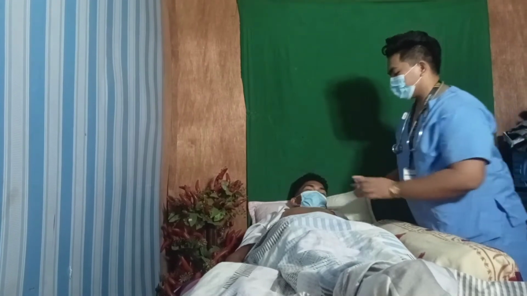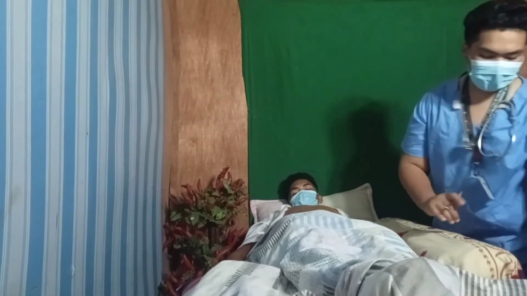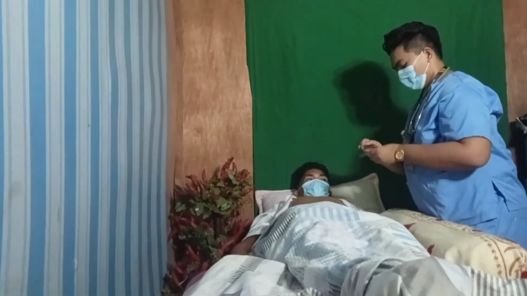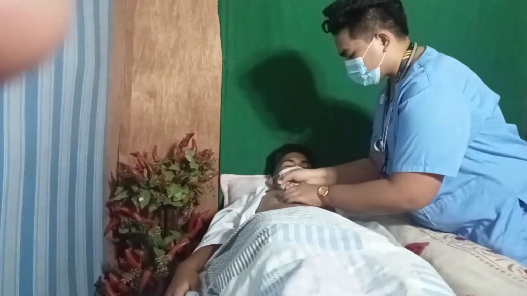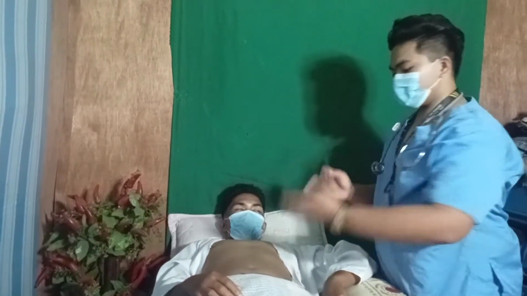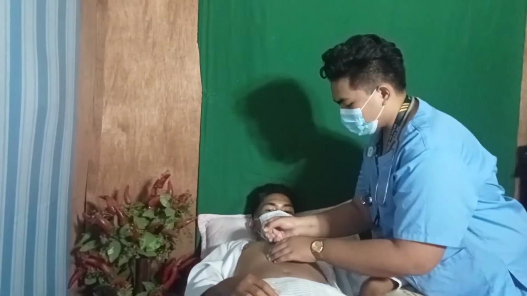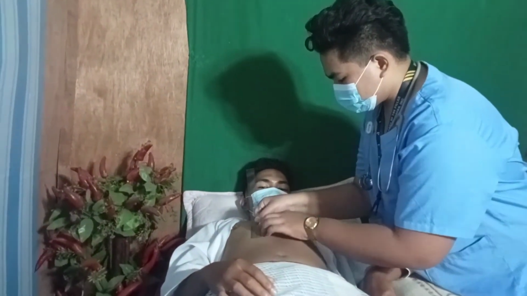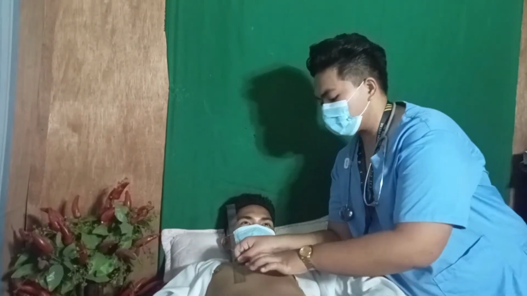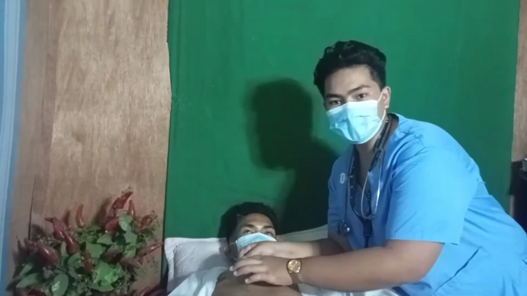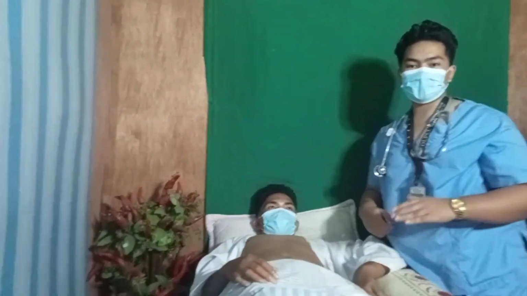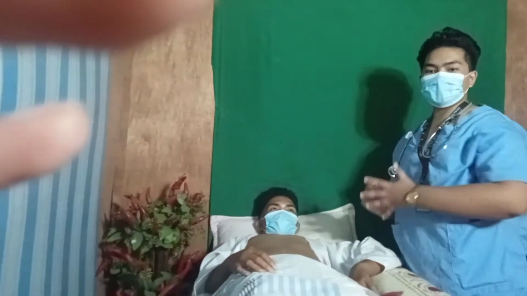After putting the marks, we need to measure using our centimetric ruler. As we can see, the distance from mark to mark is 8.5 centimeters, which is within the normal size of the liver of the patient, from 8 to 12 centimeters.